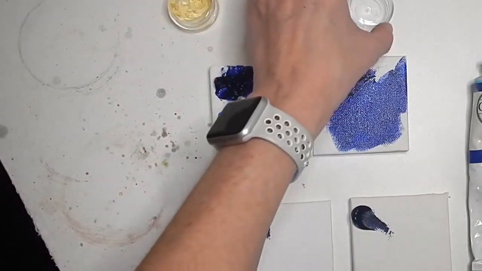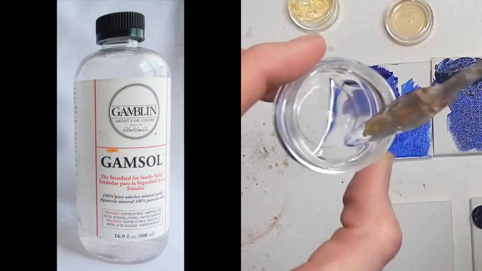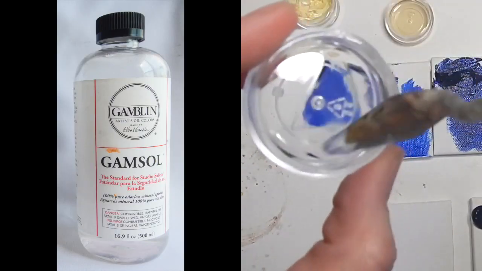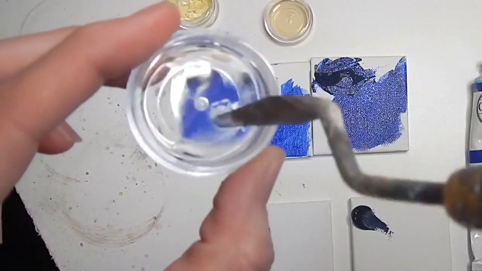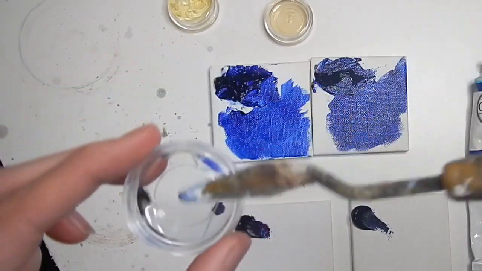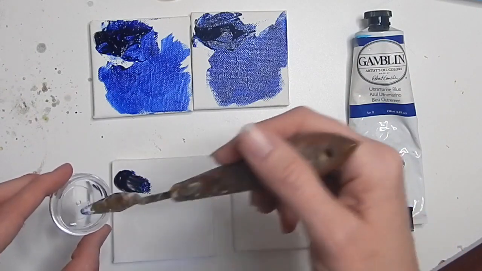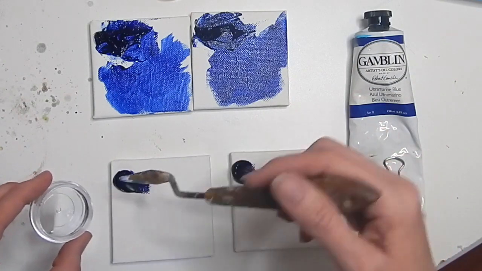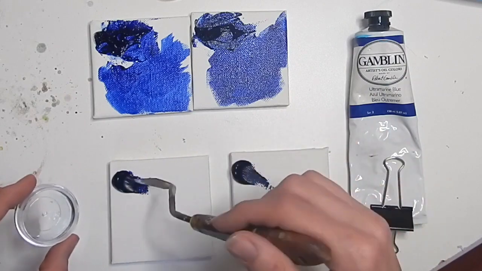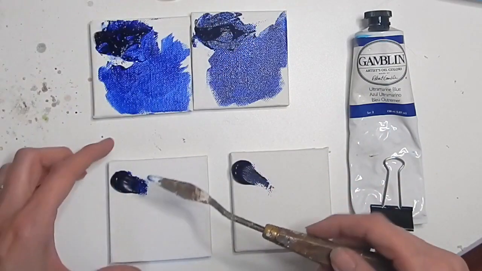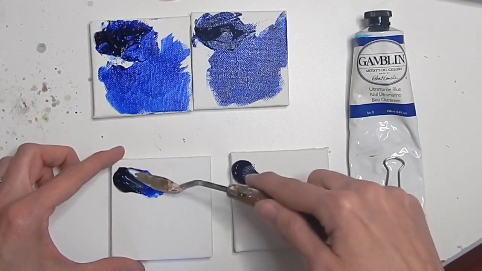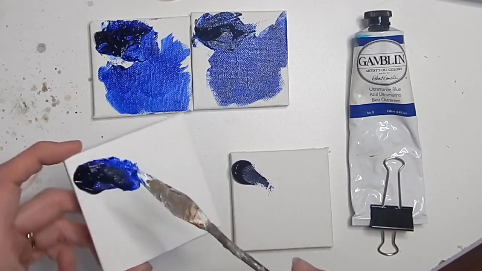This next medium that I'm going to demonstrate, it's not actually a medium, it's actually a solvent. This is Gamsol. And you'll notice as I'm trying to put some of it onto my paint, there's not much that will actually go onto the palette knife. That's because it has such a low viscosity. It is like water, it's just going to flow off because it is mineral spirits.